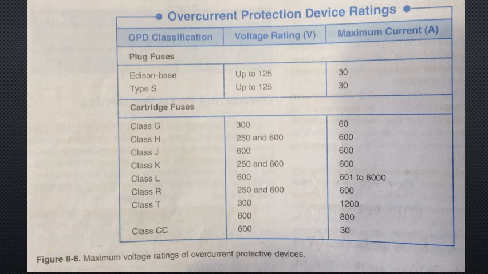Circuit breakers are mechanical devices that open the circuit when an overcurrent is detected. These devices can be reset after being tripped, making them more convenient than fuses.